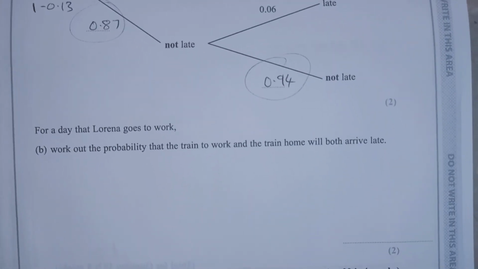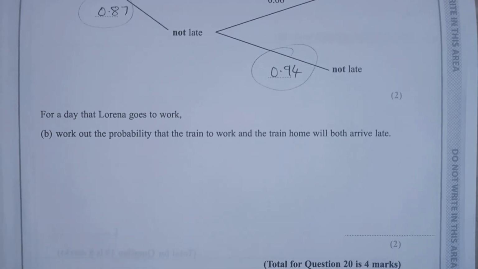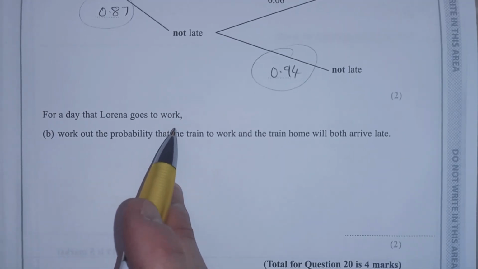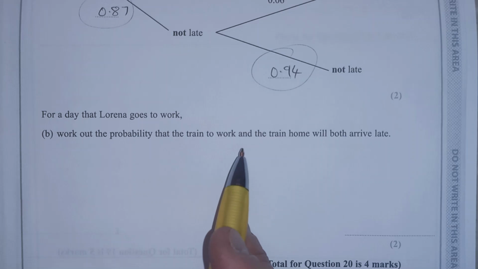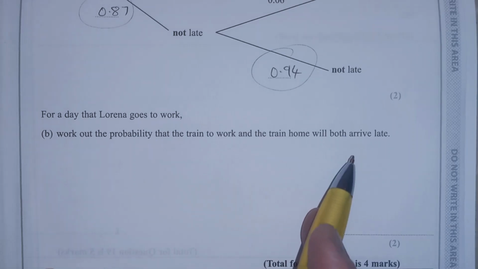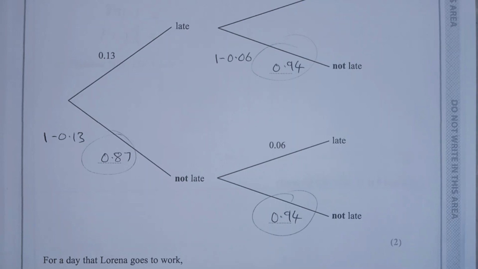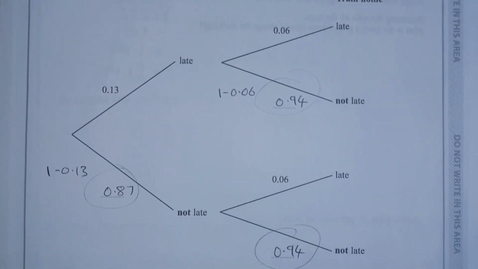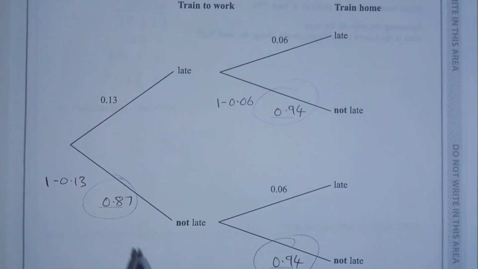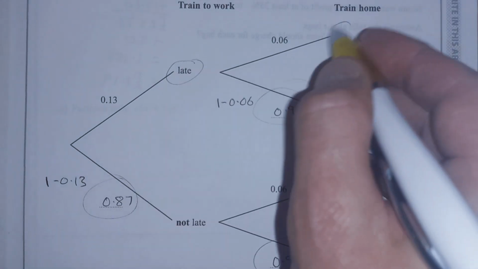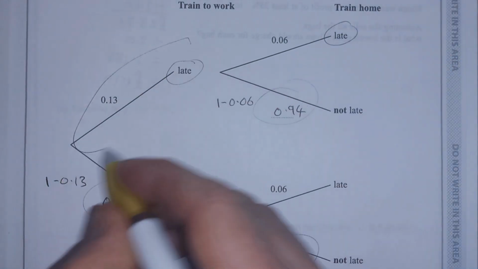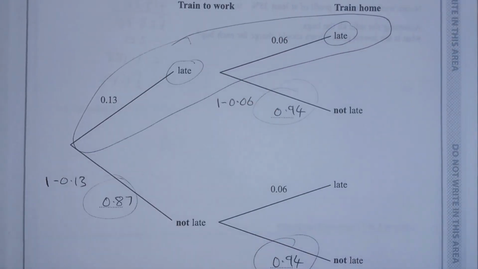Okay. And part B, for 2 marks. For a day that Lorena goes to work, work out the probability that the train to work and the train home will both arrive late. So we want the train to work and the train home to both be late. So let's see which of the options this is. We've got late, late. So it's this part that we're looking at.